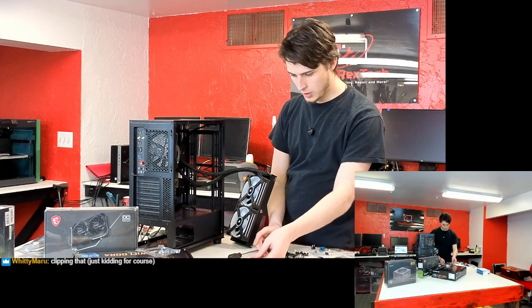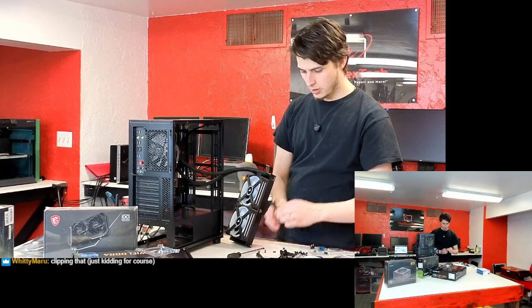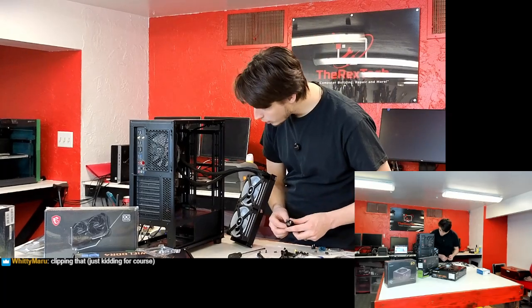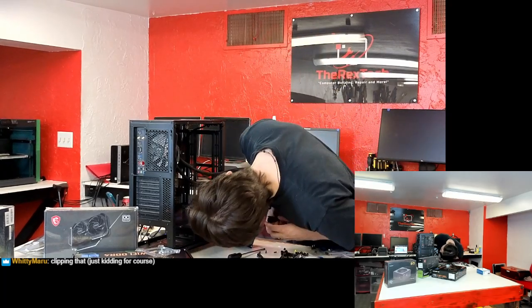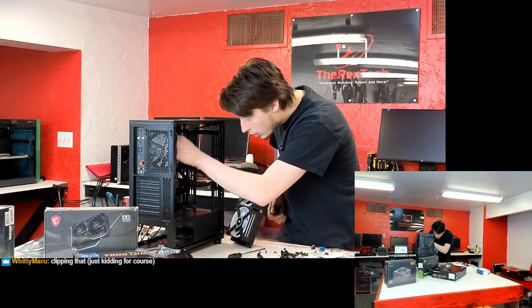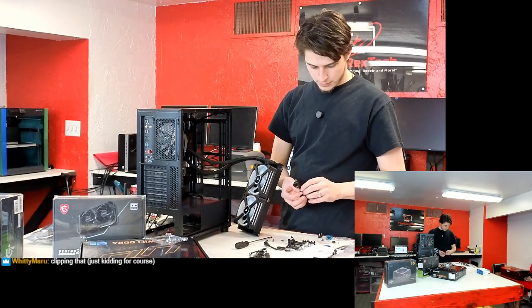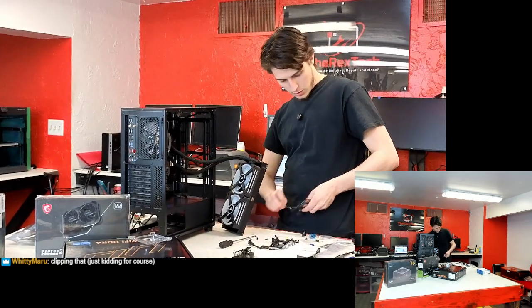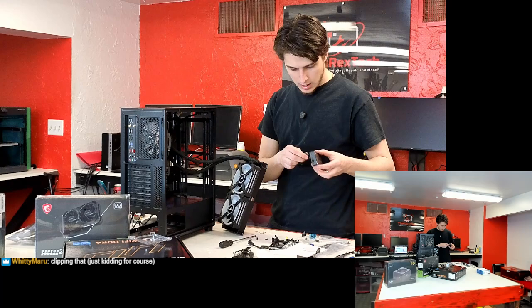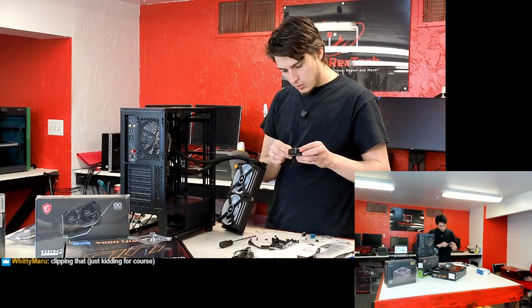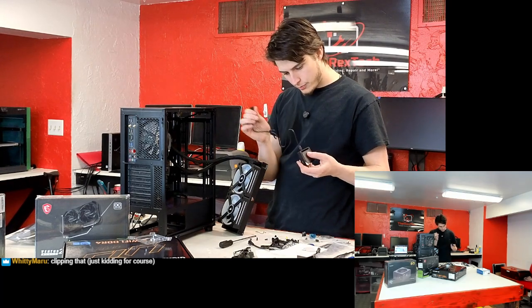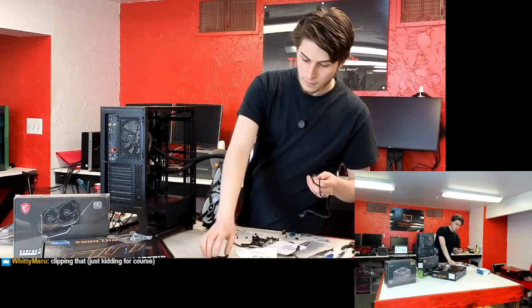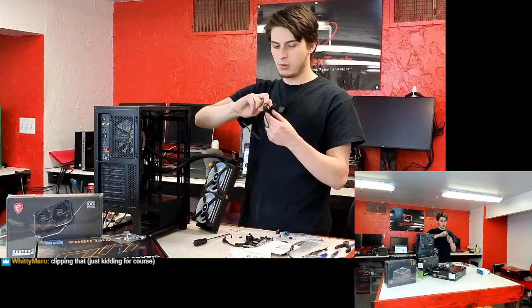Okay, so that'll be for power, that'll be for the RGB, this is for USB 2.0. Which I think, no, it's not, somewhere on there. USB 2.0 I think is this. Yeah, it is. So this will go in here for power. No, for control. For control. You're here for power.